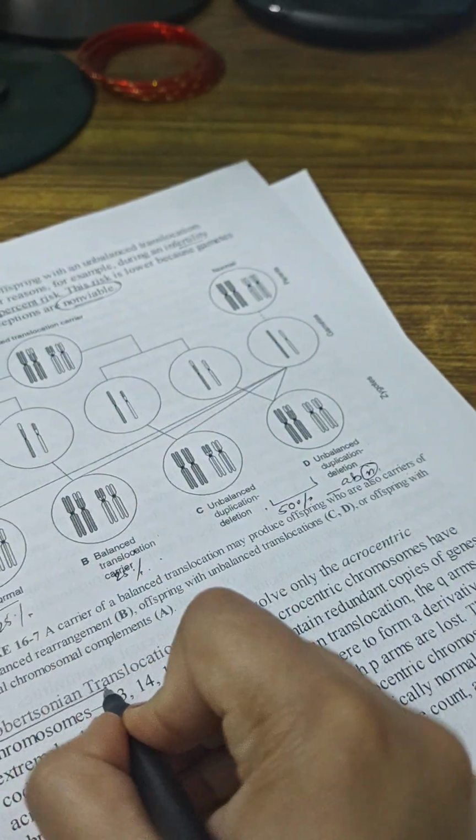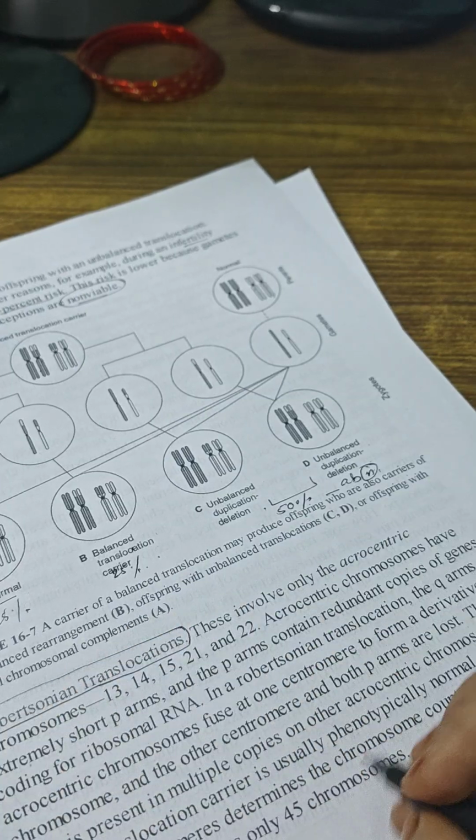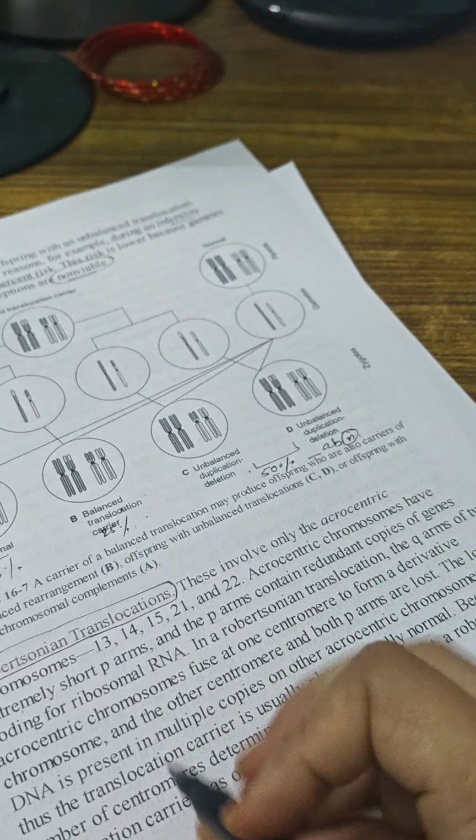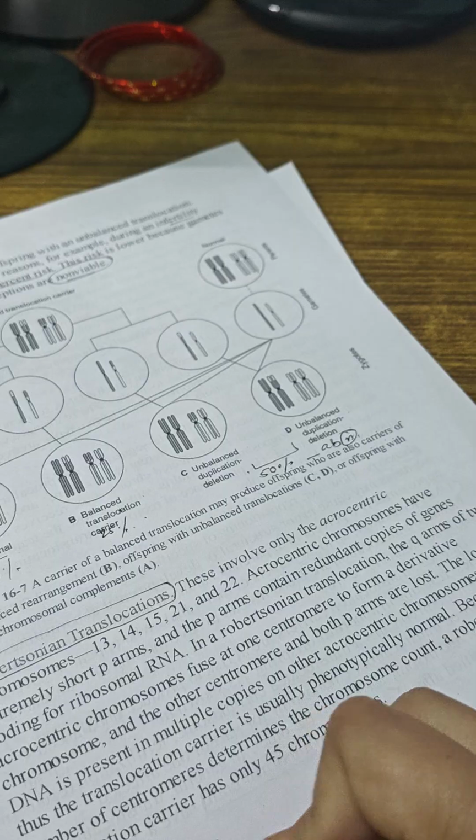Now coming to Robertsonian translocation, these involve acrocentric chromosomes. So what are acrocentric chromosomes? 13, 14, 15, 21 and 22.